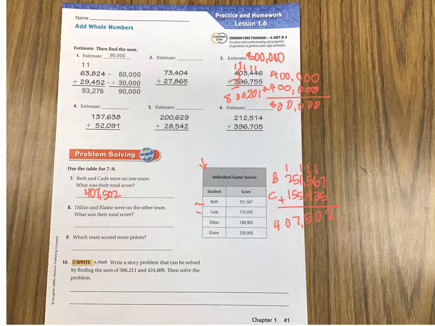All right, just keep reading the directions. It says write a story problem that can be solved by finding the sum of 506,211 and 424,809. Then solve the problem. It could be something that you like, how many donuts can Mrs. Copeland and Mrs. Pugh eat? If Mrs. Copeland eats 506,000, whatever you want. Wouldn't that be awesome? Okay, you guys have got this. Go ahead and start working.